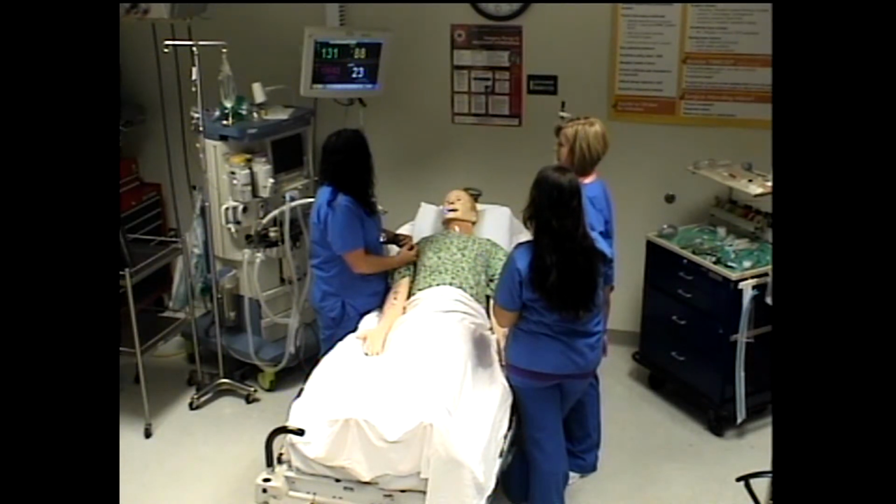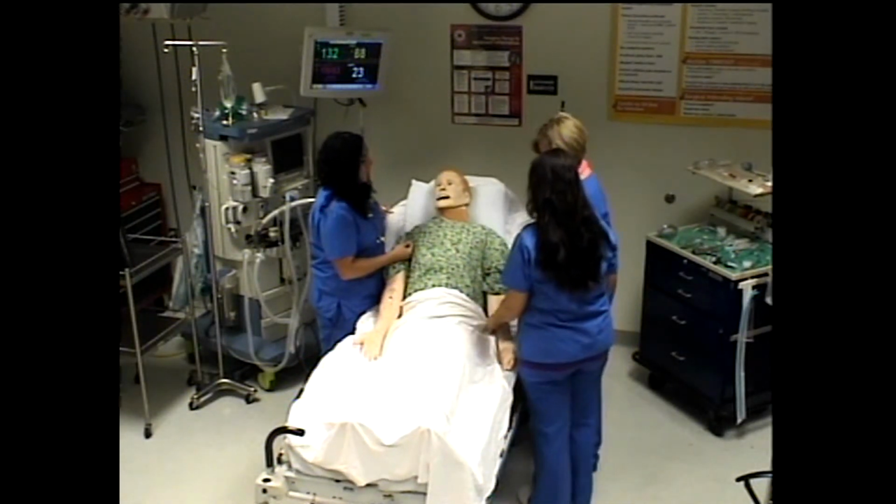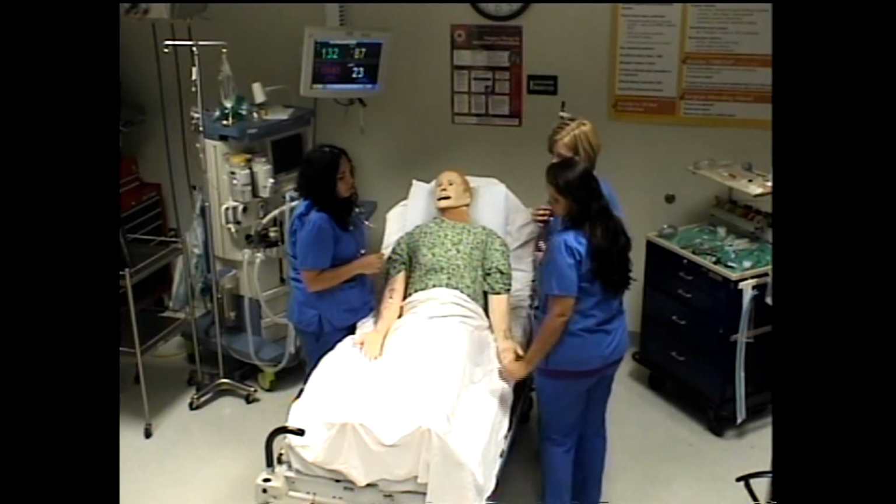You want to raise the head of the bed some more? Yeah, and we're going to raise the head of the bed some more, but not too much, because his legs are swollen too. Let's check the rest of them.